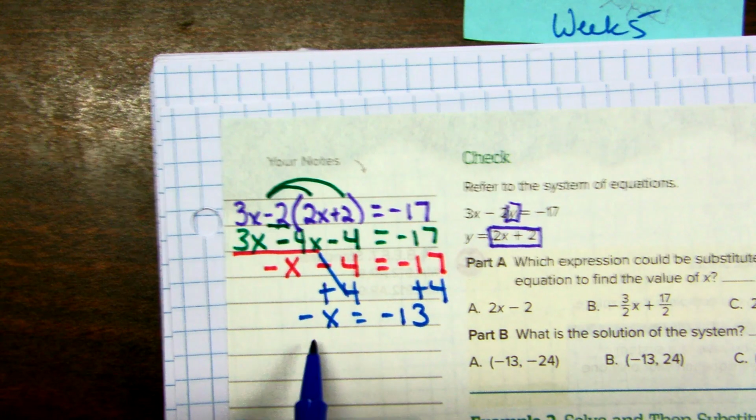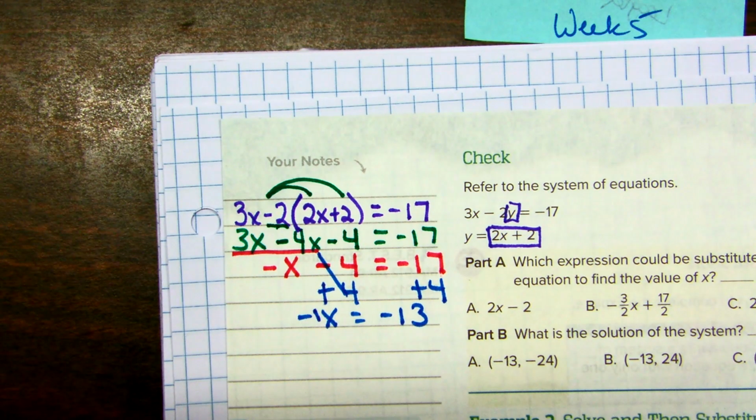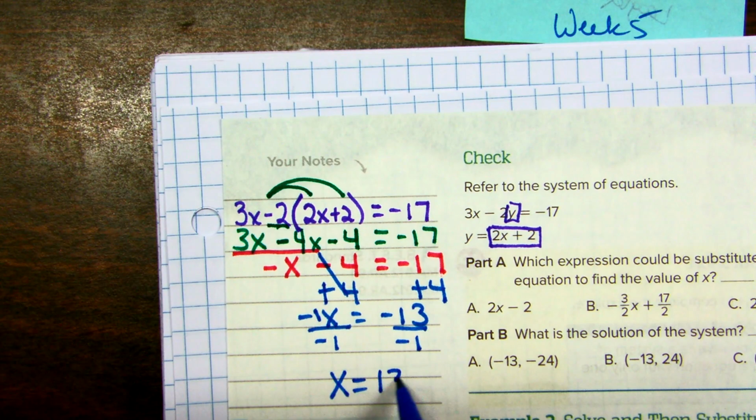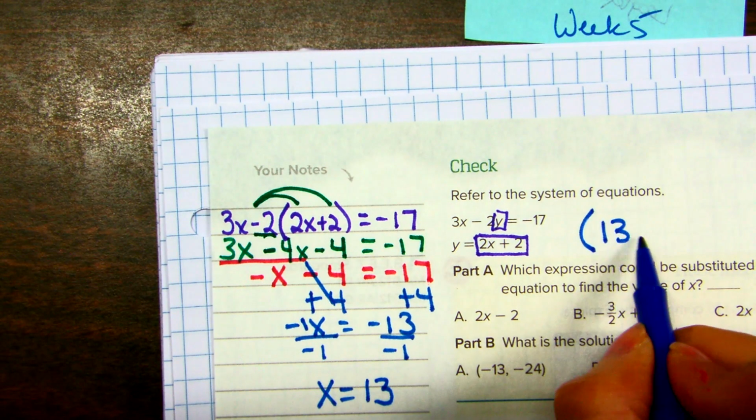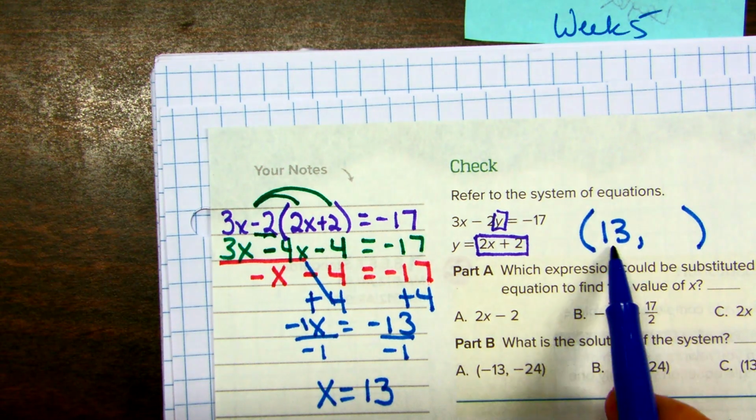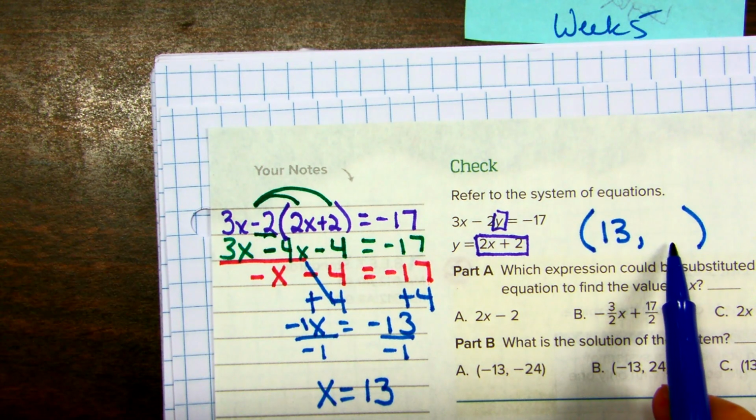And don't forget, that's like a -1 in front of the x. You would divide both sides by -1, and x equals 13. Okay, so that means I have half of my answer. I have x, I need y.